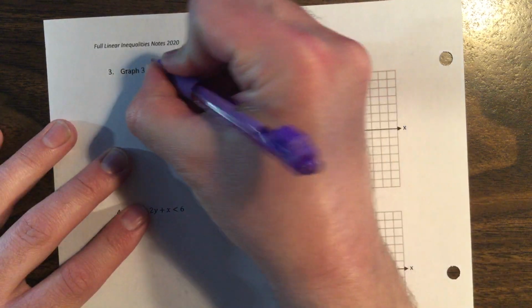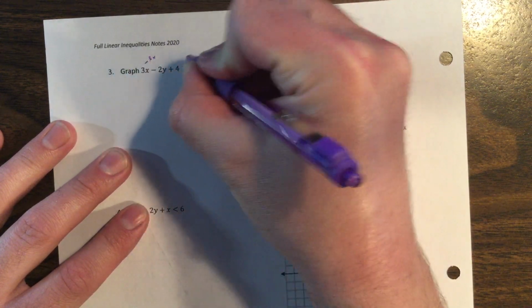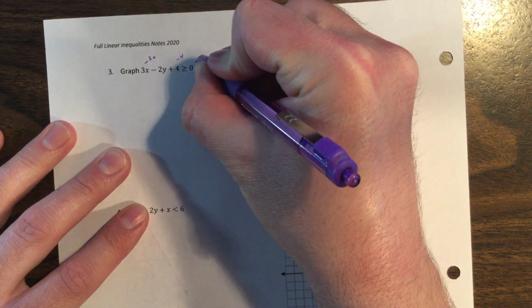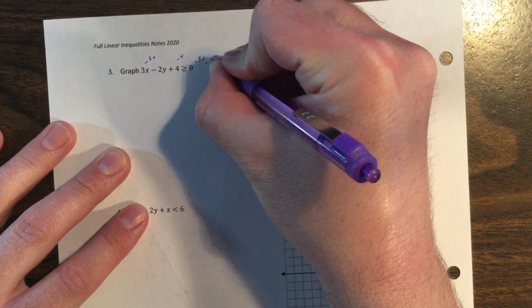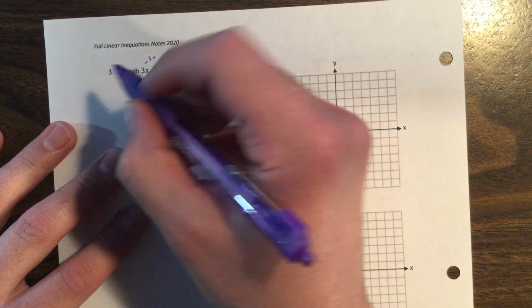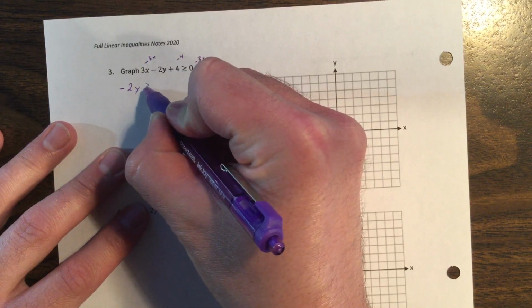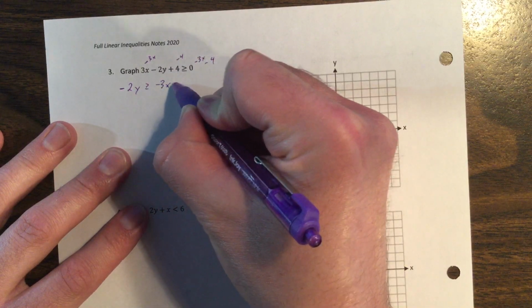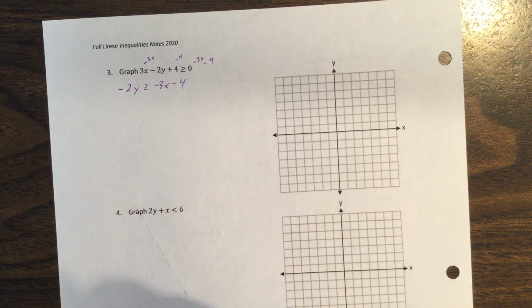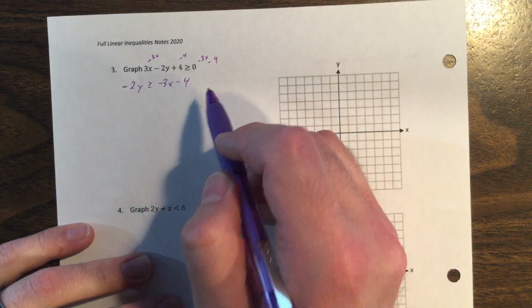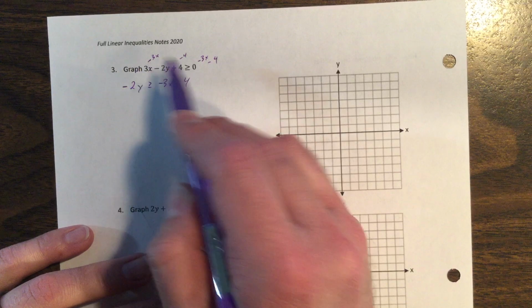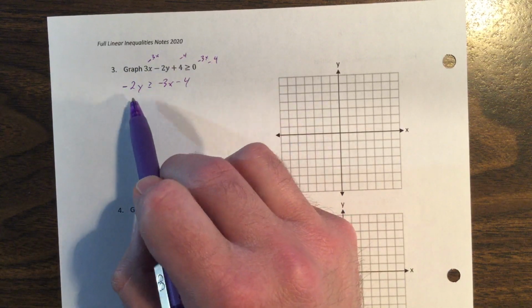So the first thing we're going to do is move everything onto the other side of the equation. Or sorry, the inequality. And so what that's going to do is that's going to be minus 2y is greater than or equal to negative 3x minus 4. Okay, so what we've just done is move everything onto the other side, taking it from the left side to the right side, because we want to try to get y all by itself.